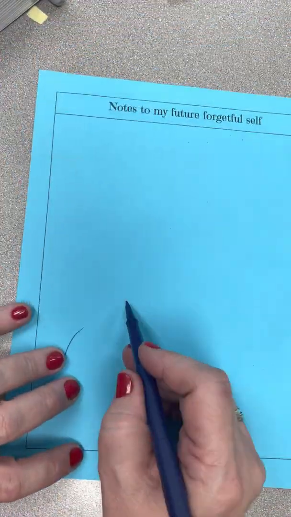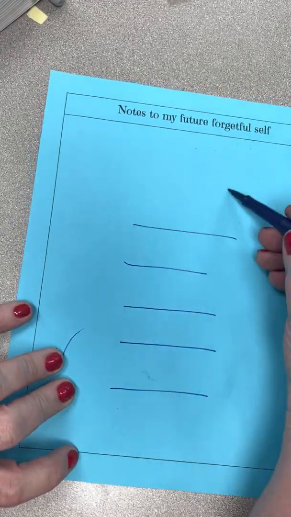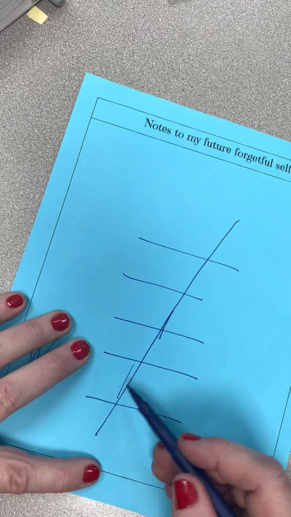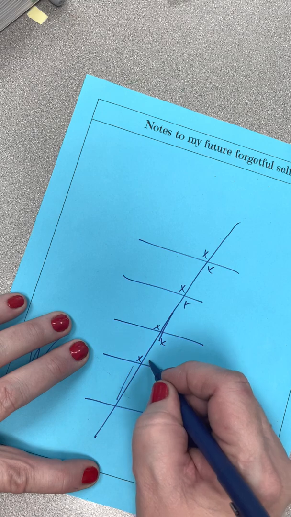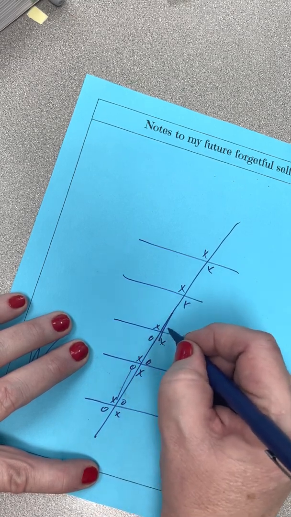And again, I can have 2 parallel lines, I can have 3, 4, 5, I can have 100. When they're cut by one transversal, this is going to be true all the way down.